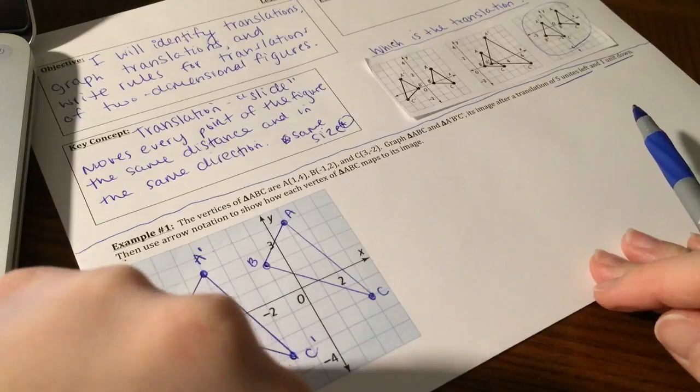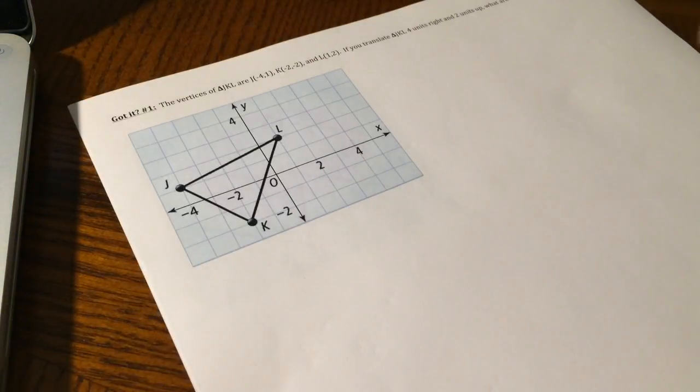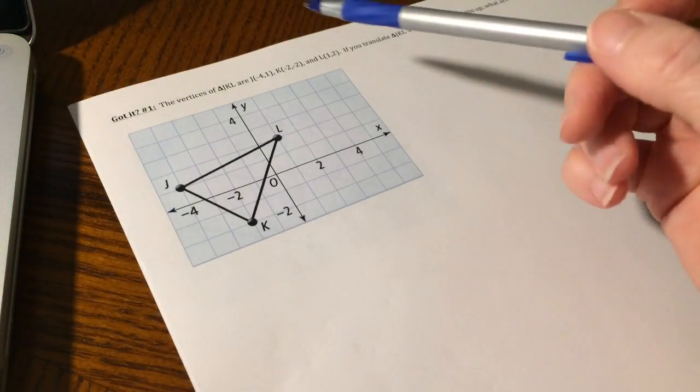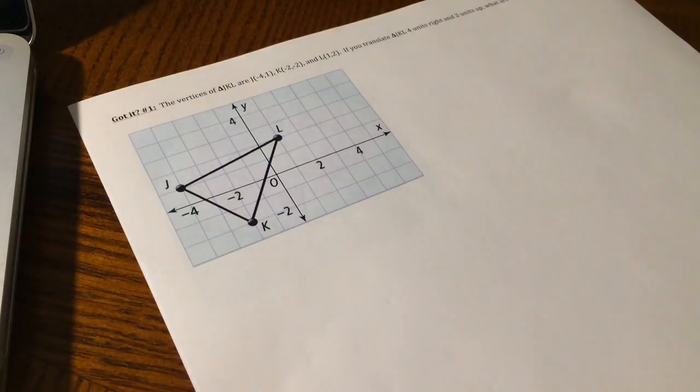All right, we just did example number 1. Try the Got It number 1, and then watch the video to make sure that you got it.